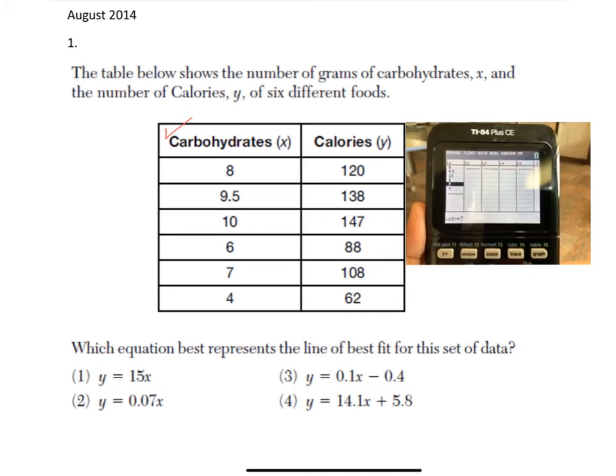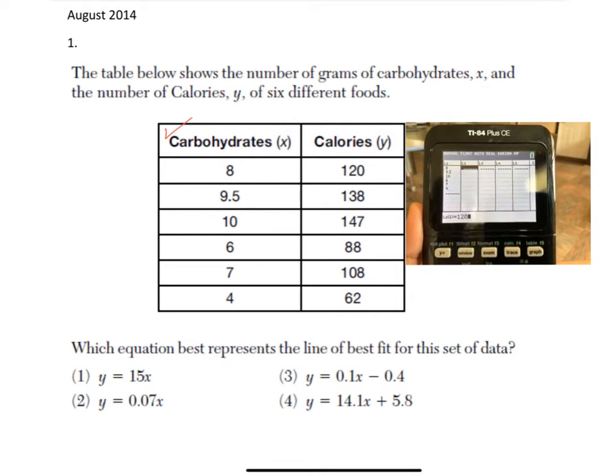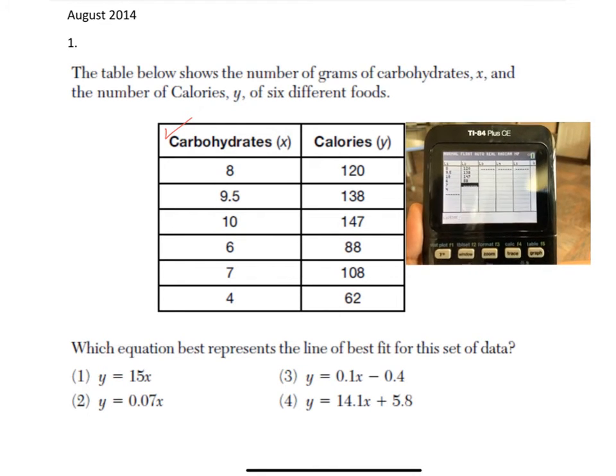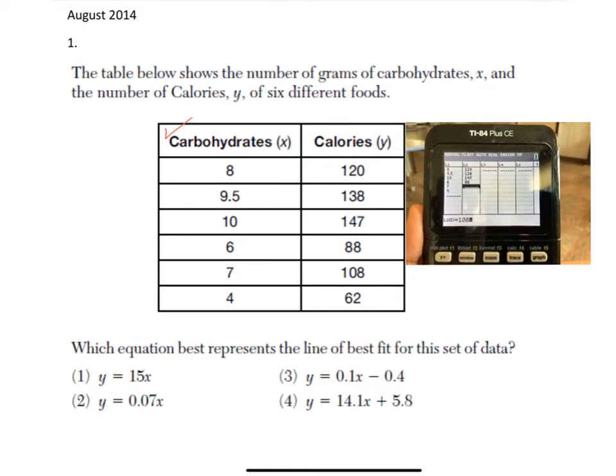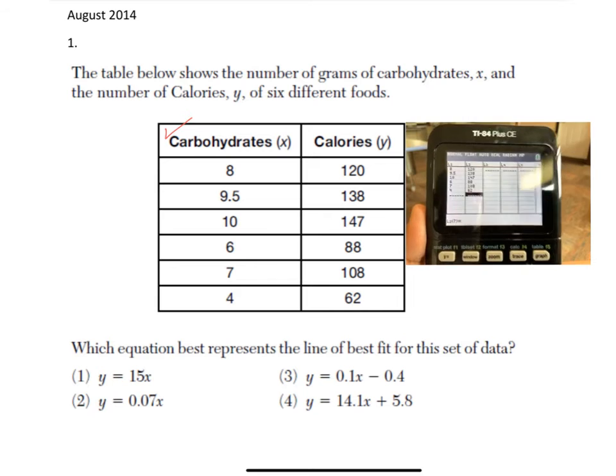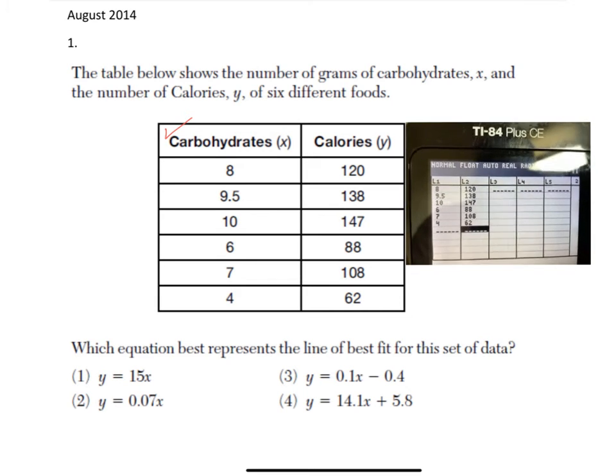And then on the right hand side, I have 120, 138, 147, 88, 108, 62. So I have all these values, as you can see.